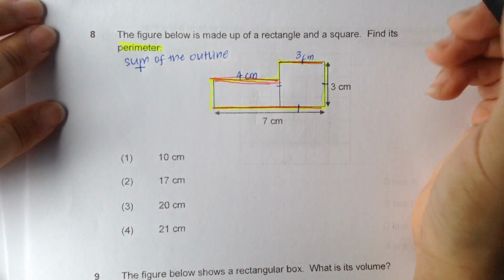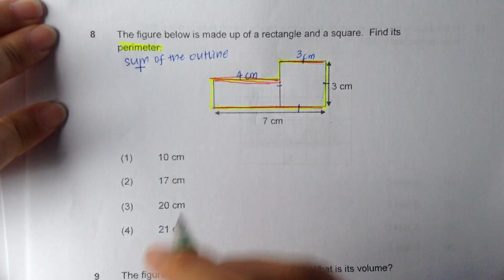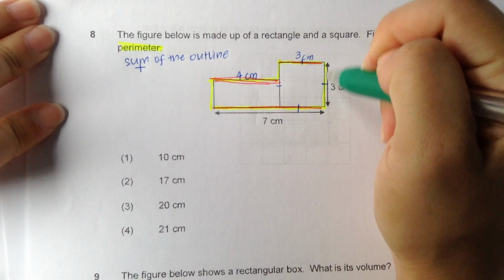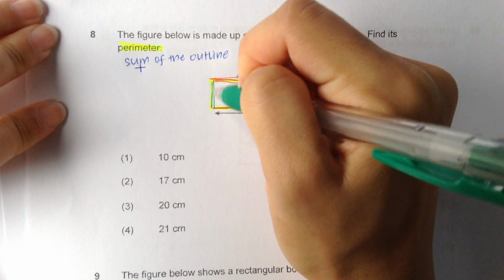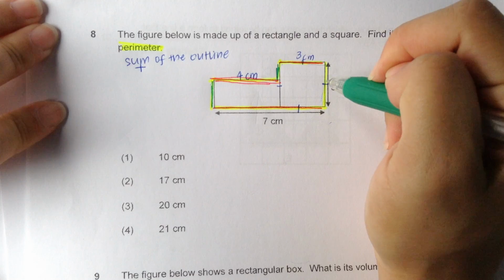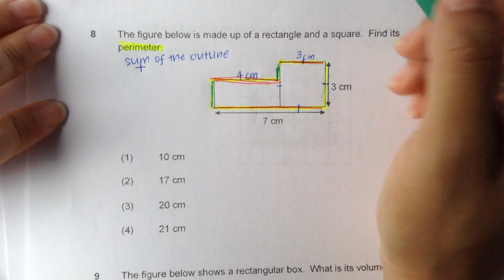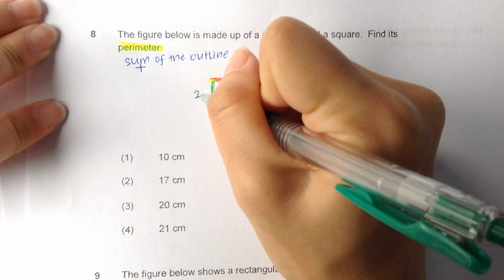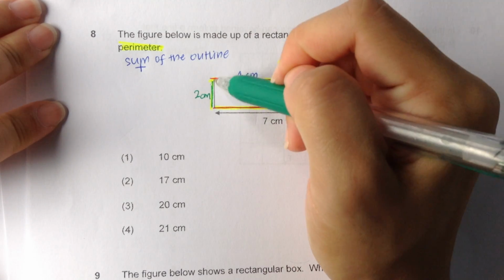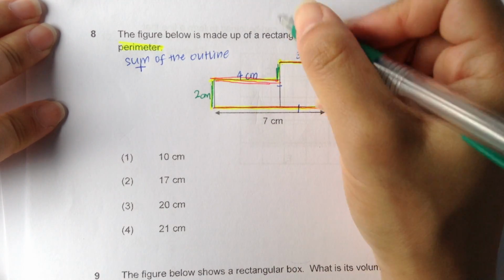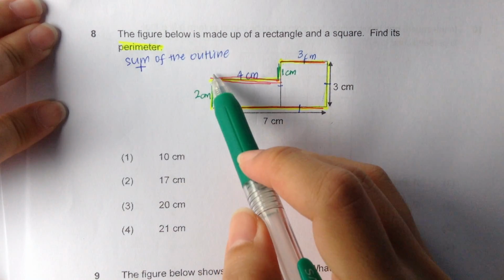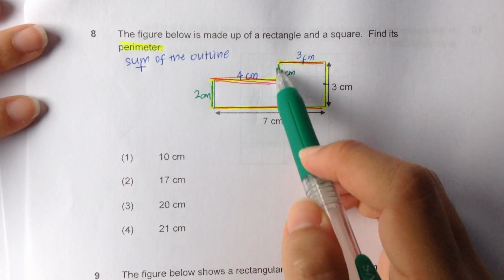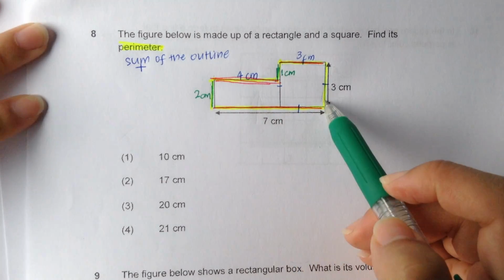Okay, then I need my standing line. If this is 3, this and this should add up to 3, right? So maybe I can give this 2. So if this is 2, here will be 1. Because standing line 2 plus 1 should give you 3.